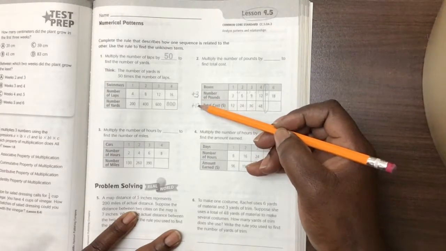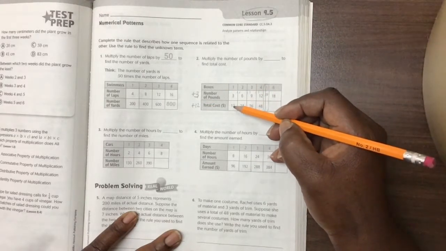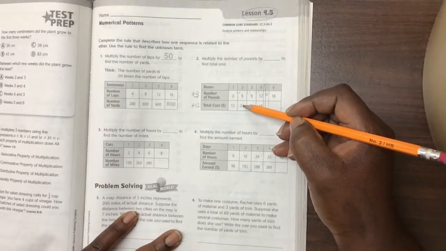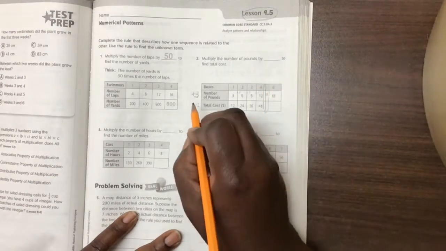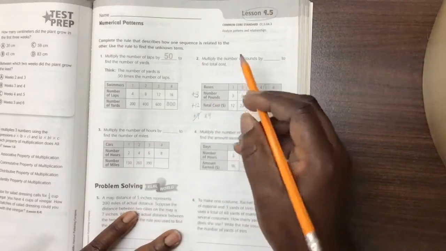So let's see which one would apply. If 3 to 12 is plus 9, from 6 to 24 is not plus 9, okay? So plus 9 would not work. All right, so it's plus 9 or it's times 4. So plus 9 doesn't work. So let's multiply by 4.